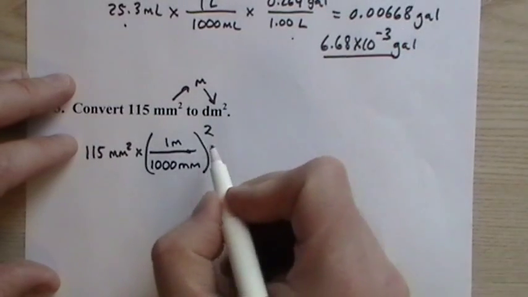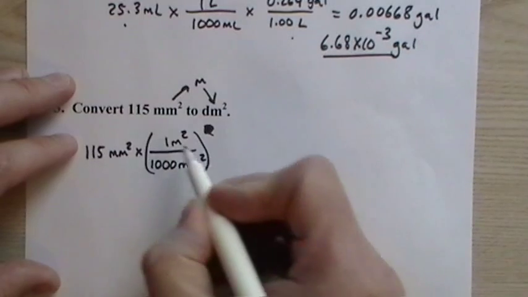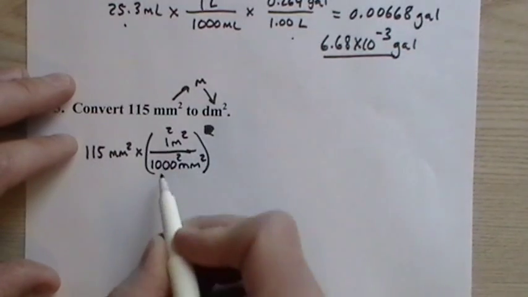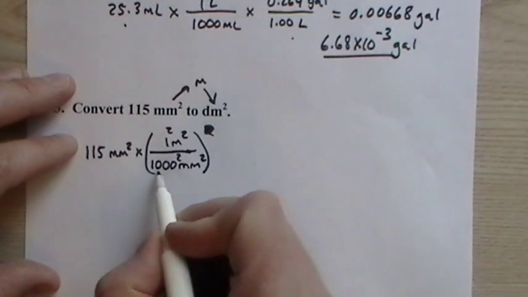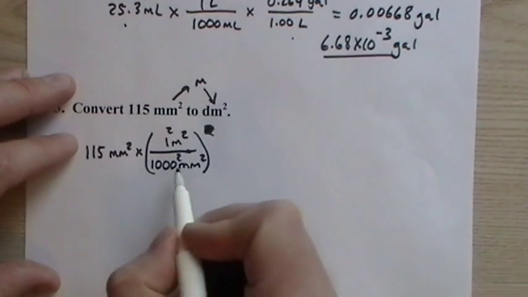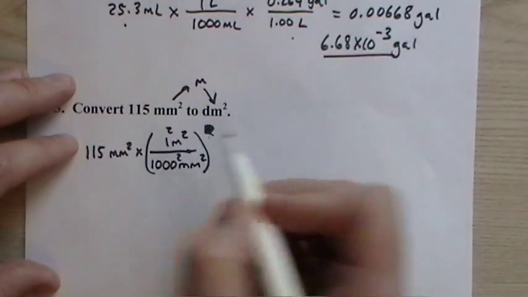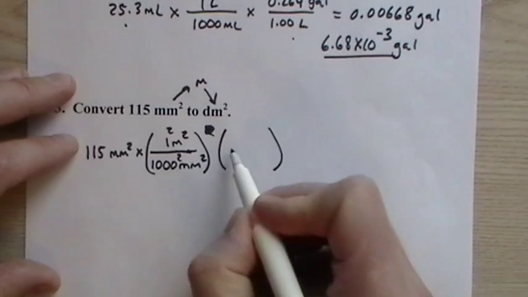But if we bring this 2 in, we square the units, but we also square the numbers. That's the big thing. Squaring 1 doesn't do anything, but squaring 1,000 changes 1,000 to 1,000,000. So you have to make sure when you bring that in. Now we have millimeters squared. We have meters squared. Looks good. We go on to the next one.